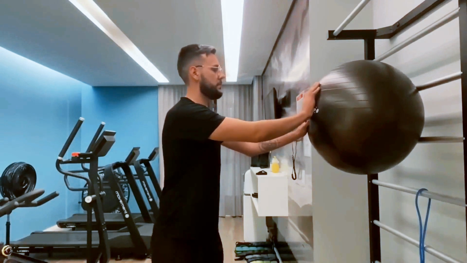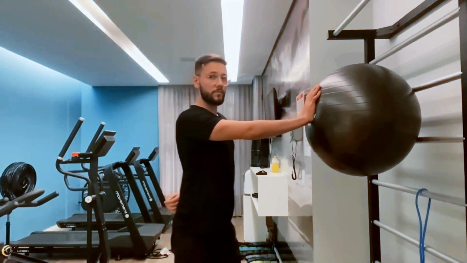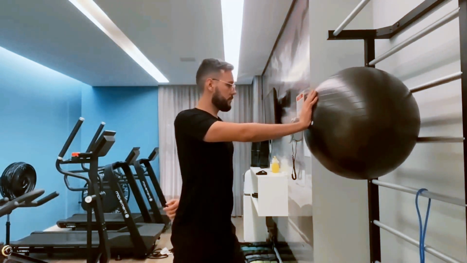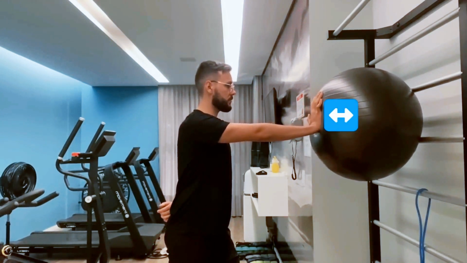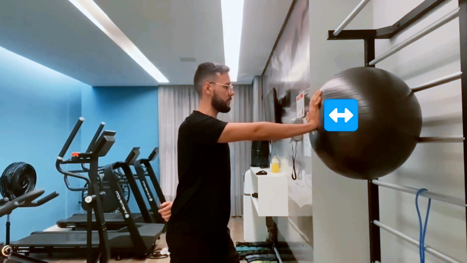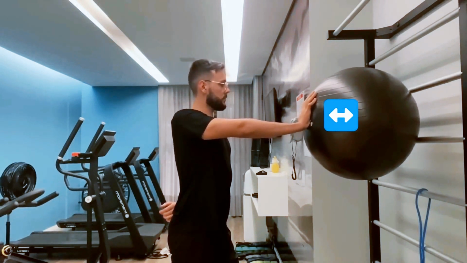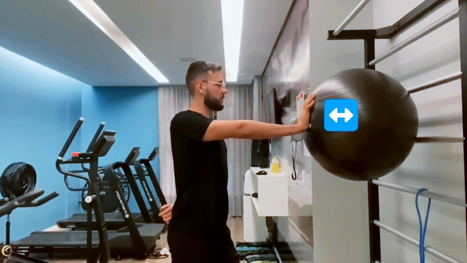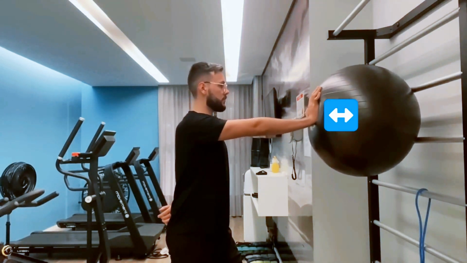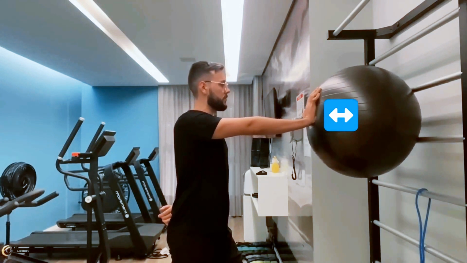A variation of this exercise for those who can't kneel on the floor is to do the exercise standing with a flexible ball of any size. And then you push the ball against the wall. But pay attention, it's not the torso that moves forward or backward. This time, look, it's the arms. It's just the shoulder here that moves forward and backward, and not the torso.